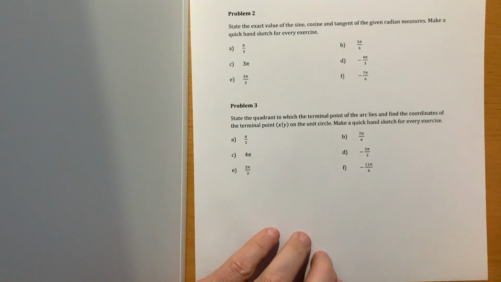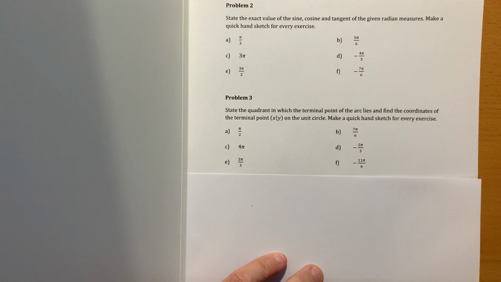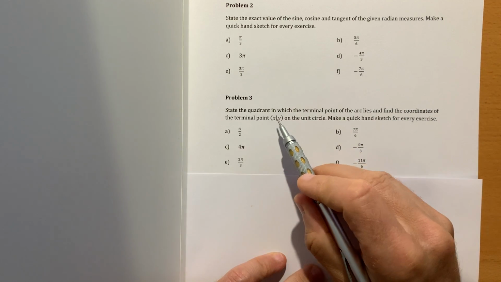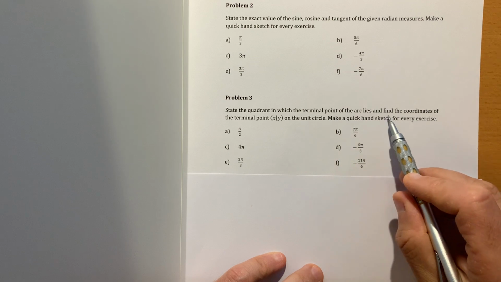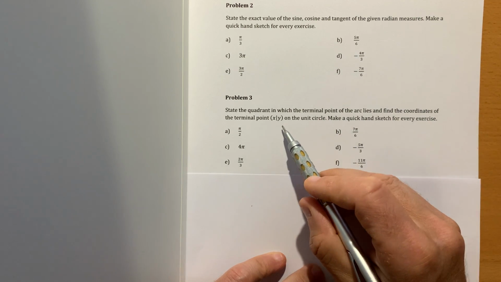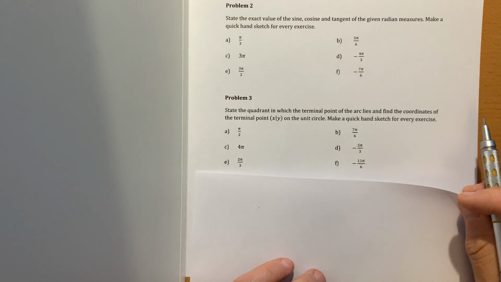Hi, I'm Mr. Hoover, and in this video I would like to talk about problem 3a and b. We state the quadrant in which the terminal point of the arc lies and find the coordinates of the terminal point xy on the unit circle. Make a quick hand sketch for every exercise.